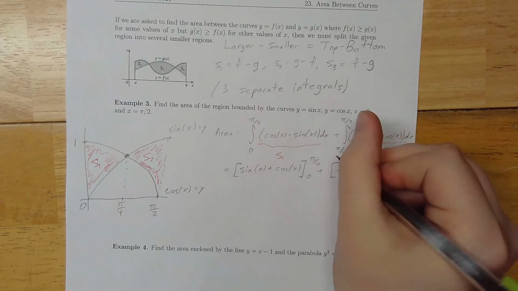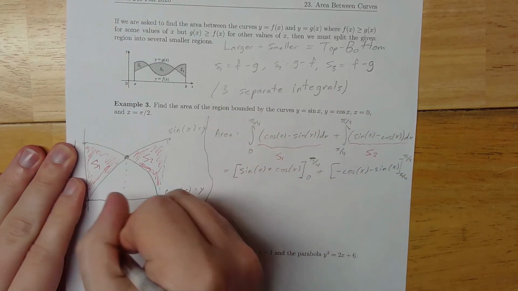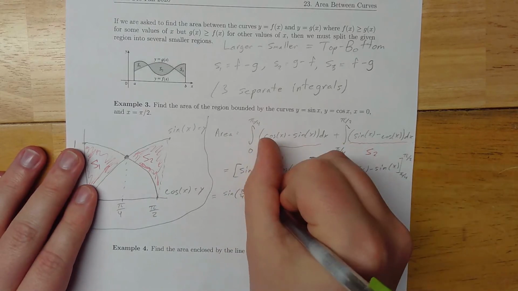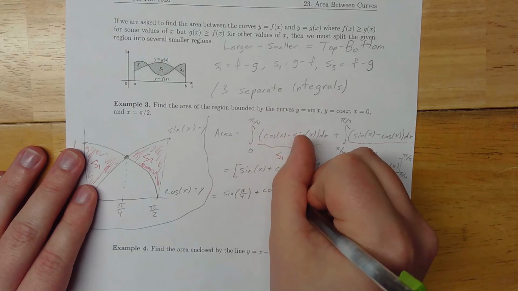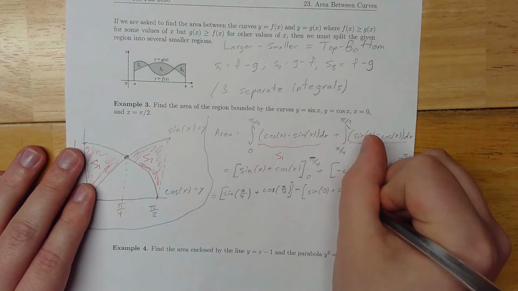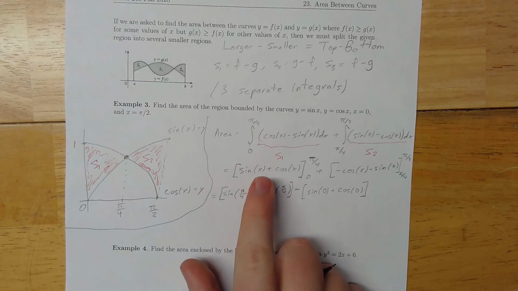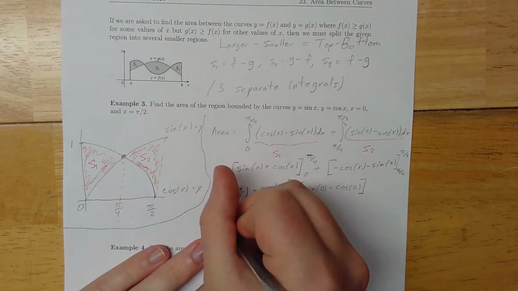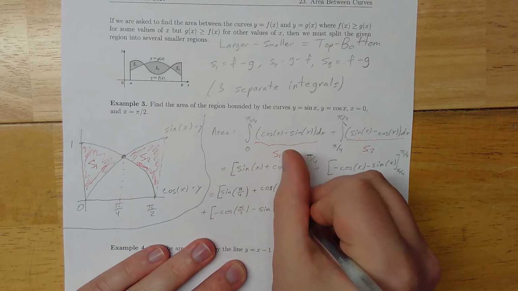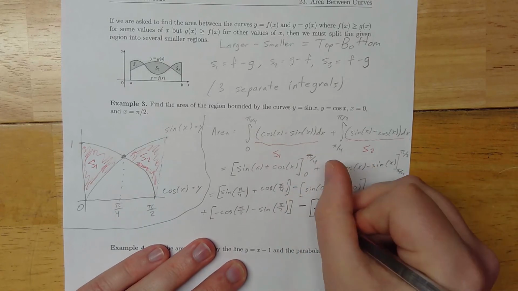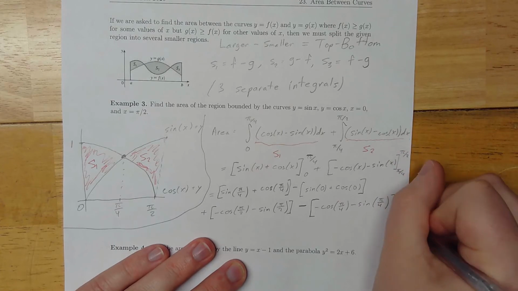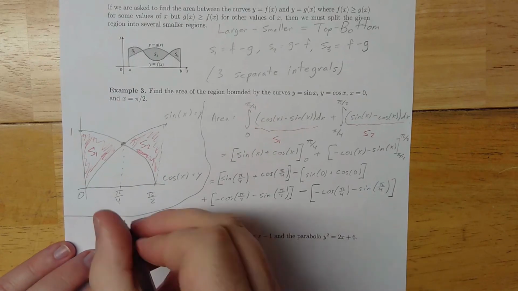So there will be a lot of bookkeeping here, so be very careful about how you do things. I'm going to have our picture kind of put off to the side here. This then is the sine of pi over 4 plus the cosine of pi over 4 minus the sine of 0 plus the cosine of 0. And this is for this first region. Plus negative cosine pi over 2 minus sine of pi over 2 minus negative cosine of pi over 4 minus sine of pi over 4. All right, we got 4 pieces here. It's a lot to break down.